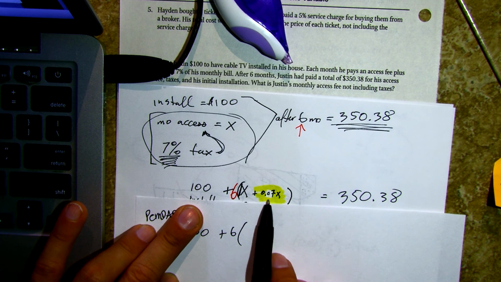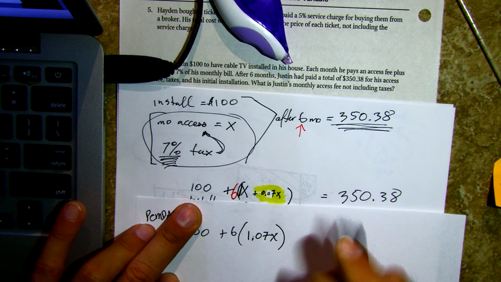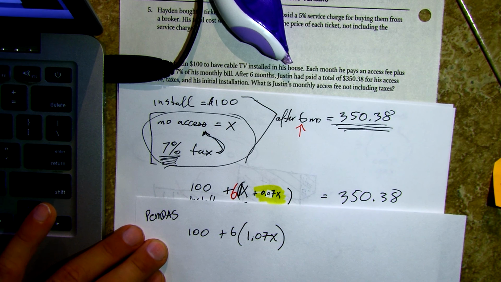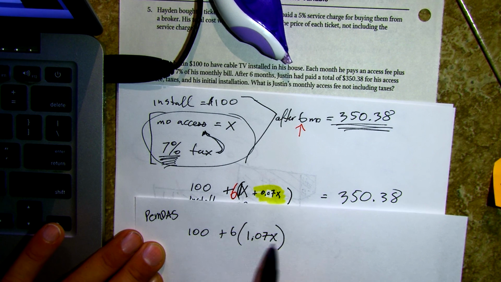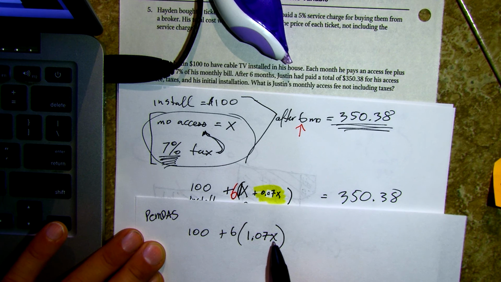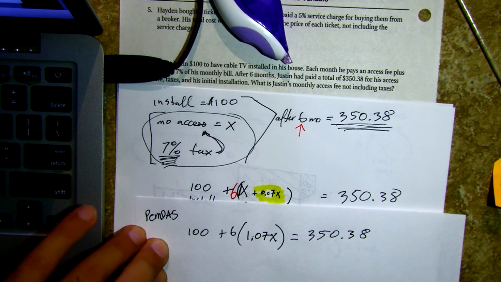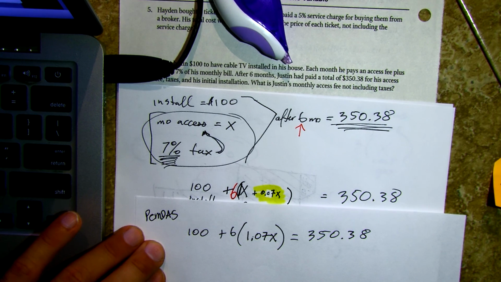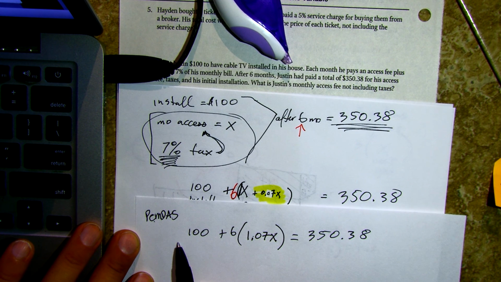I didn't know how much my monthly service is, so that's why there's an x in there still. And then let's go ahead and do this. And here there's a couple different things that you can do. Let's just follow PEMDAS. So one clever way you could do it is minus 100, divide by 6, and then you'd have this to deal with at the end. Okay. But let's use PEMDAS because here we're going to do multiplication before we do addition. So let's multiply these in, and we're going to get 100 plus 6.42x is equal to 350.38.